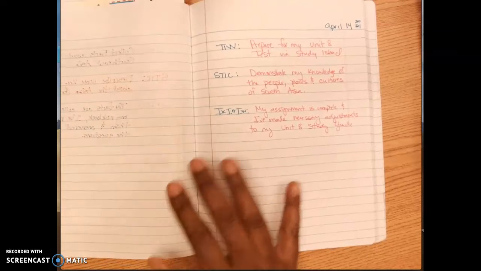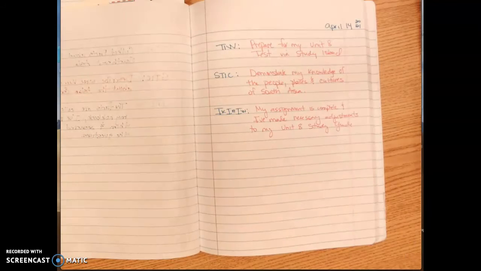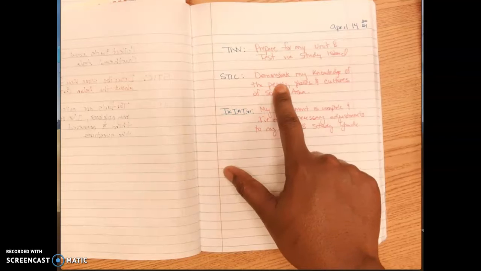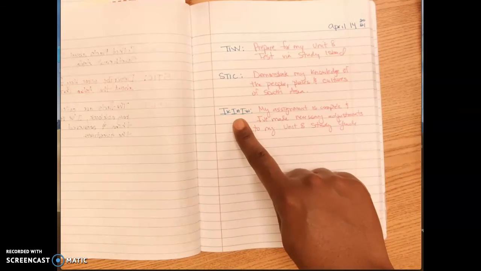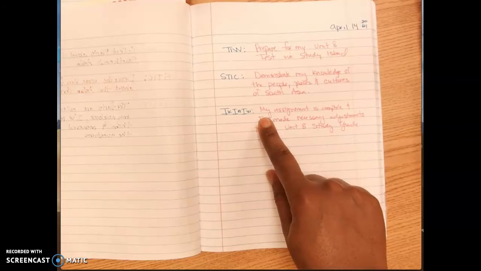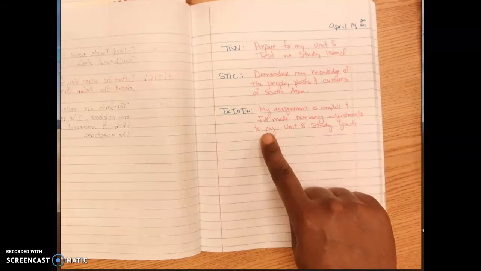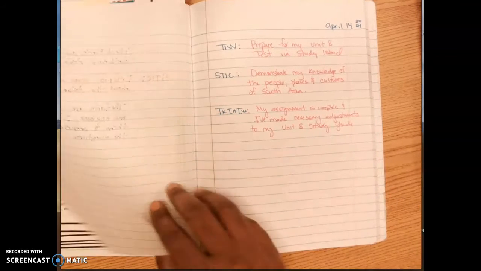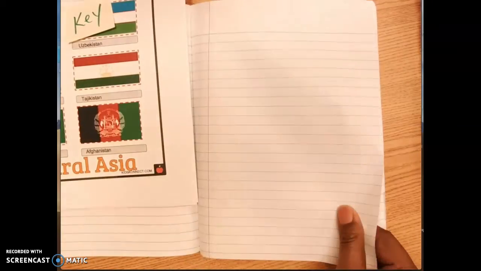Today, your learning target is: today I will prepare for my Unit 8 test via Study Island so that I can demonstrate my knowledge of the people, places, and cultures of South Asia. I'll know I have it when my assignment is complete and I've made necessary adjustments to my Unit 8 study guide. Now, don't forget that somewhere back here you did a Unit 8 overview.